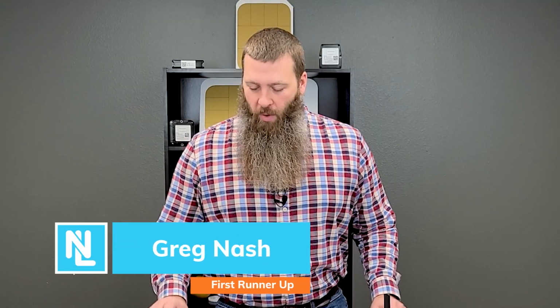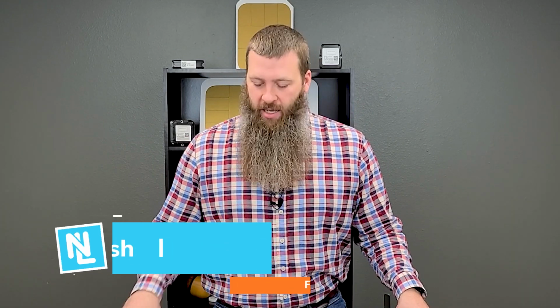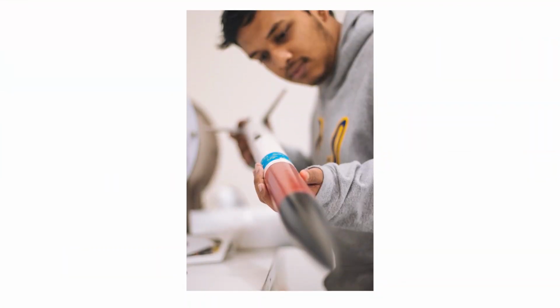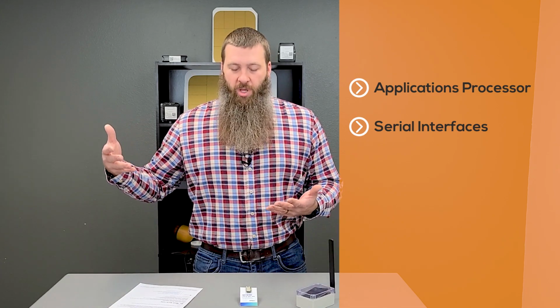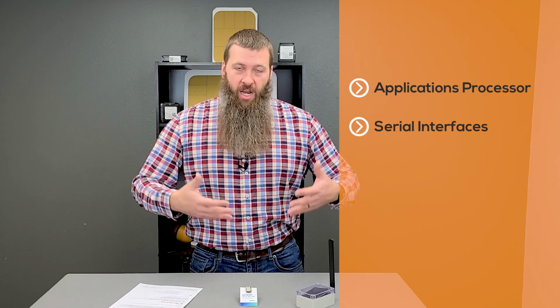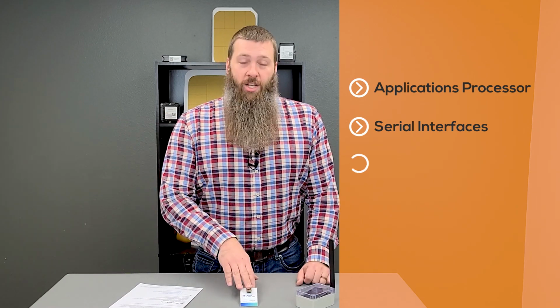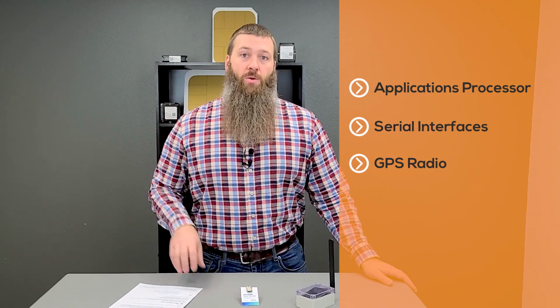First runner-up. That's right, I'm not going to give you the grand prize winner first. First runner-up was Greg Nash, and Greg had a great idea about using the Skywire Nano inside of a model rocket. Because the Skywire Nano has so many capabilities built into it. It's got a dedicated applications processor where you could run the code for the model rocket telemetry. You have the capability with the I2C, SPI, and UART interfaces to feed that telemetry or sensor data in from altimeters or whatever you might want.